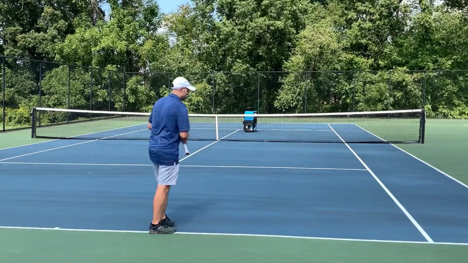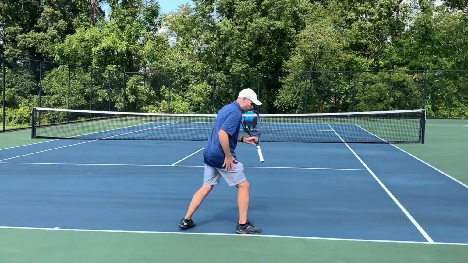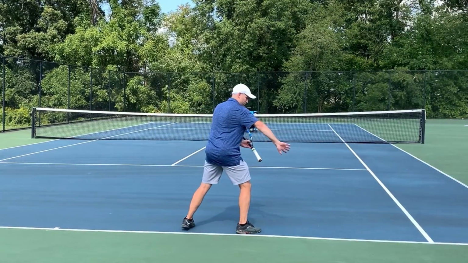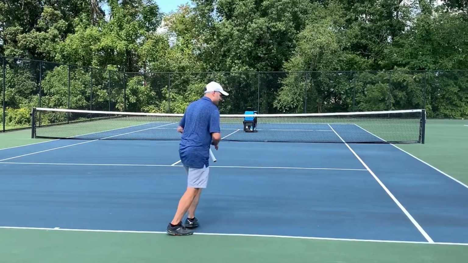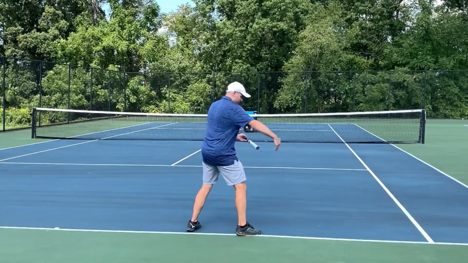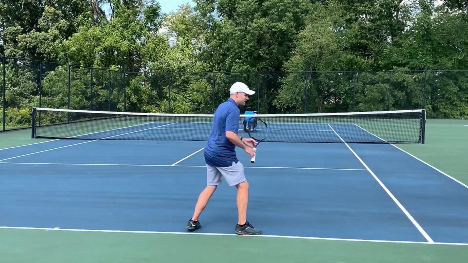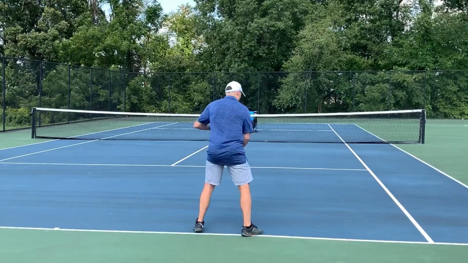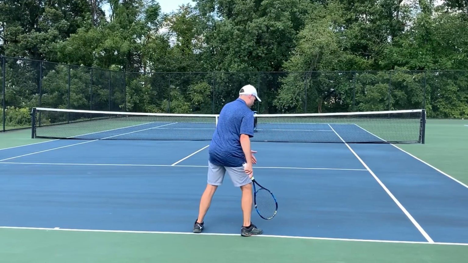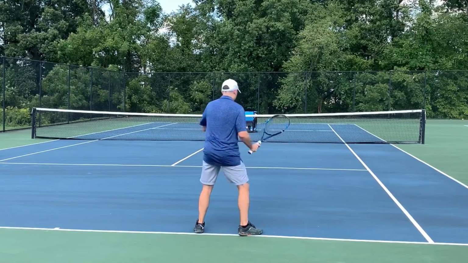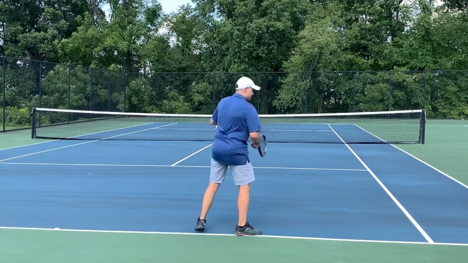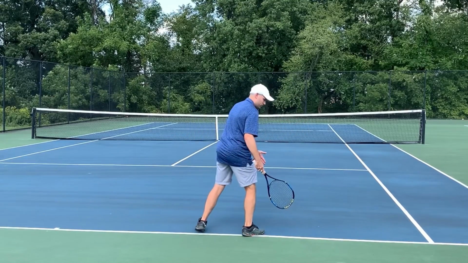The open stance is when you're stepping out with the foot that's on the side where you're moving. So if I'm moving to the right, the last step I would take is going to be my right foot. And then I hit with my left foot on the left, my right foot on the right, and it's open. Now I'm going to turn my body when I do this, but my left foot is on the left and my right foot is on the right.